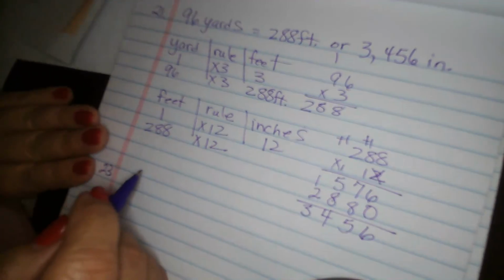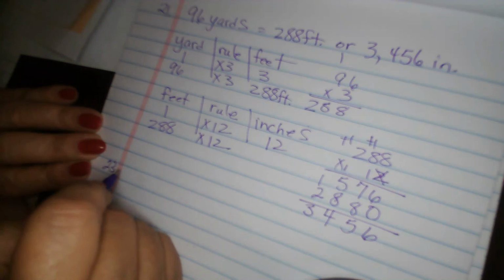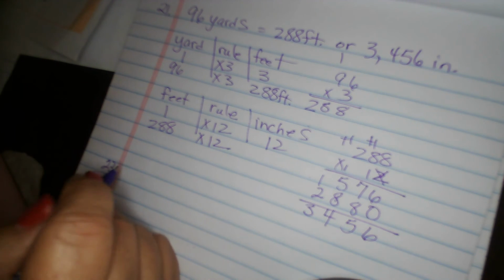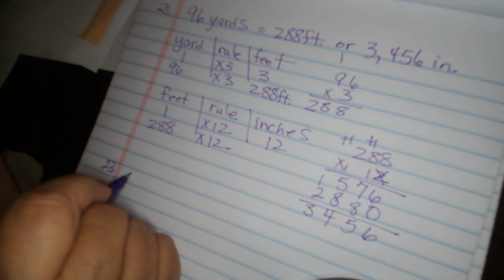Calvin fishes from a dock that is 85 inches long. What is the following equal to, what's equal to 85 inches? So we did yards and feet and inches. So let's take a look. So I want to convert inches to feet first.